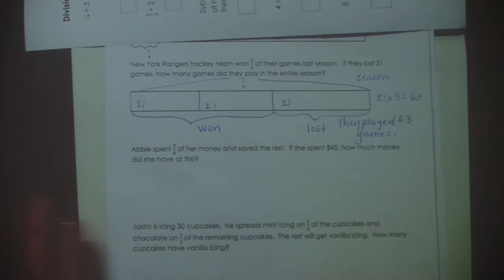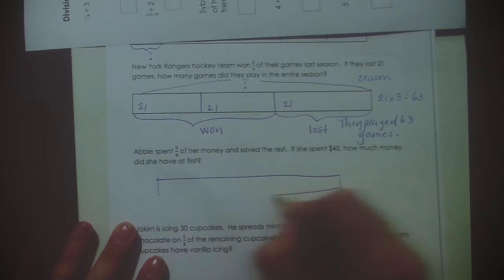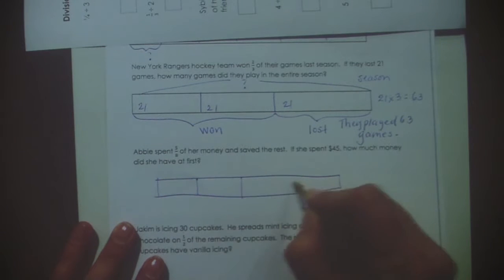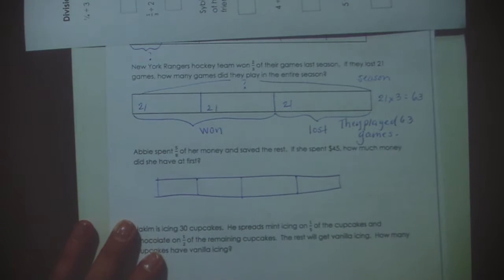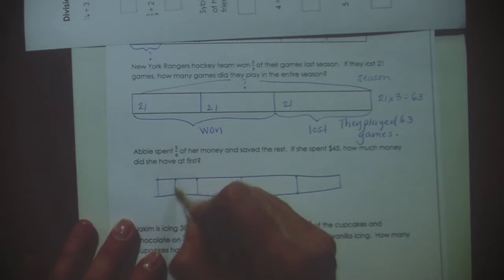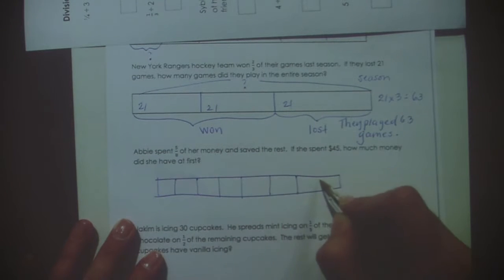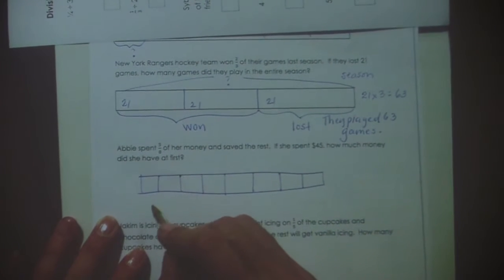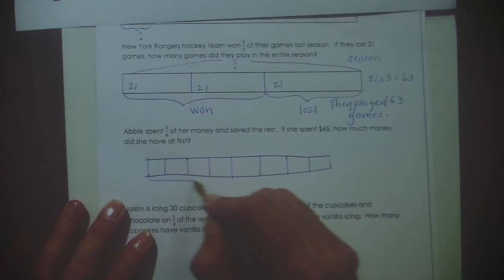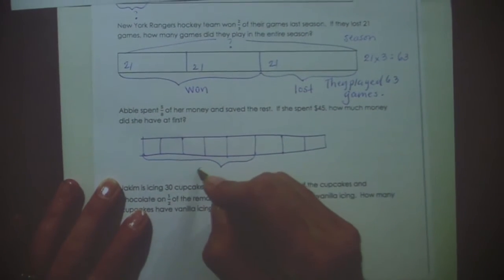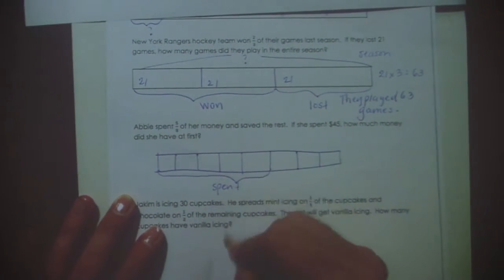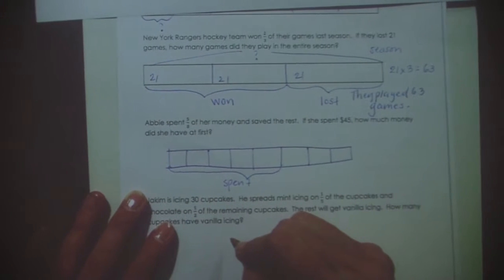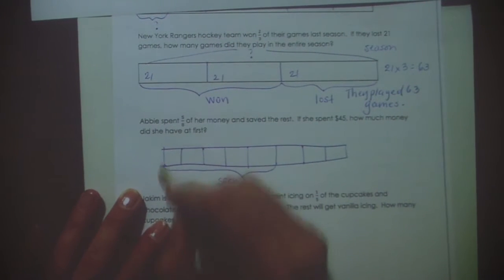Okay, Abby spent 5/8 of her money. I'm not sure if you've noticed this when I draw things. If it's an even denominator, I always cut it in half and go from there. So we try to make our representations reasonable, but we don't get out rulers. So I know she spent 5/8. Oh, what else do we know?